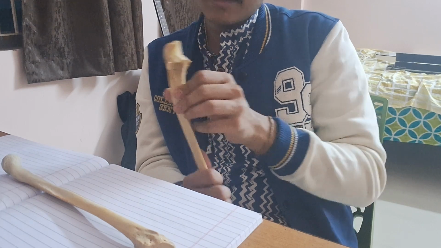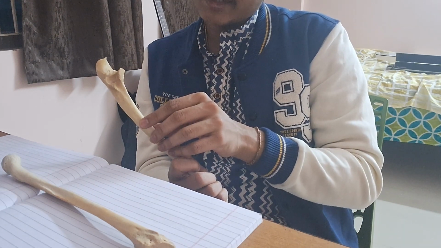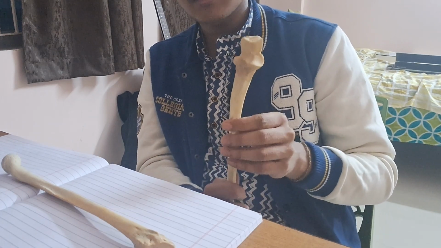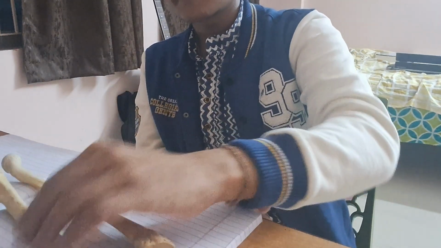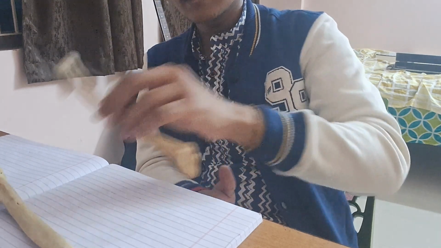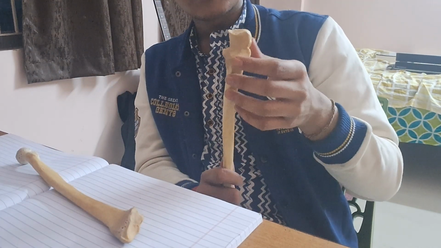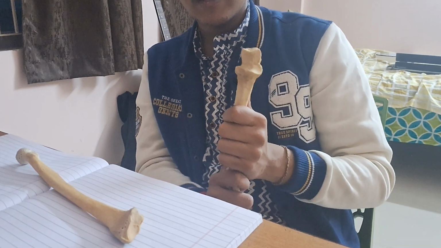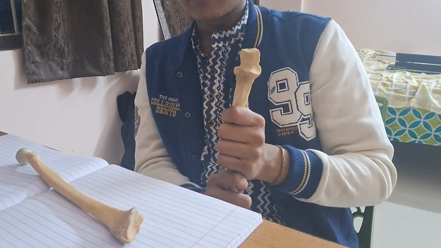So flexor pollicis longus arises from the upper part of the anterior surface of radius, and also occasionally from the medial aspect of the coronoid process. An occasional head of flexor pollicis longus.